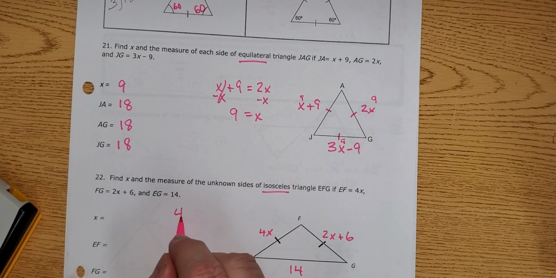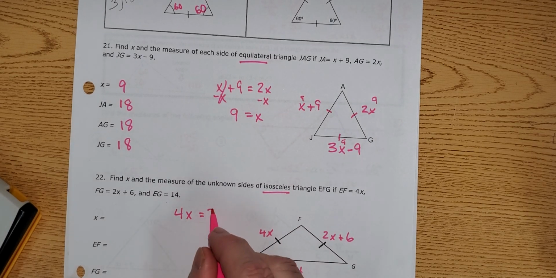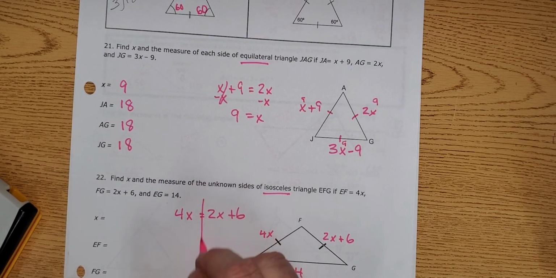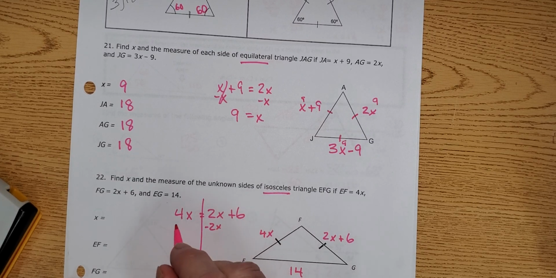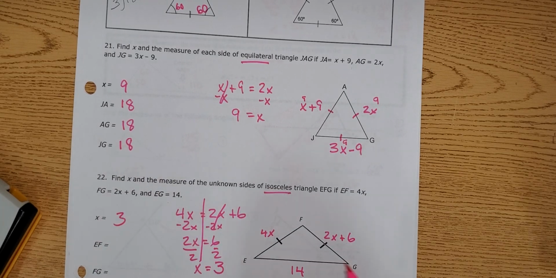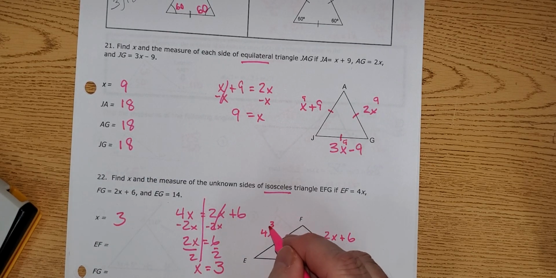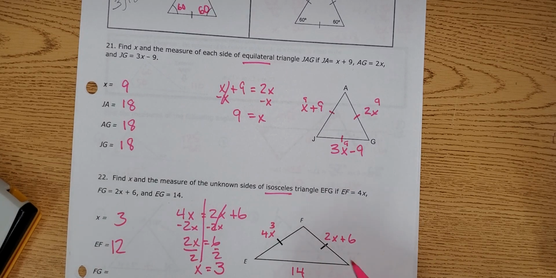So you set those equal to each other. 4x is equal to 2x plus 6. You subtract 2x from both sides. And then 2x is equal to 6, and then you divide by 2, and x is equal to 3. So x is 3. EF is this one, so you plug a 3 in there, and that's 12. FG should also be 12, right? So 2 times 3 is 6, plus 6 is 12 as well.